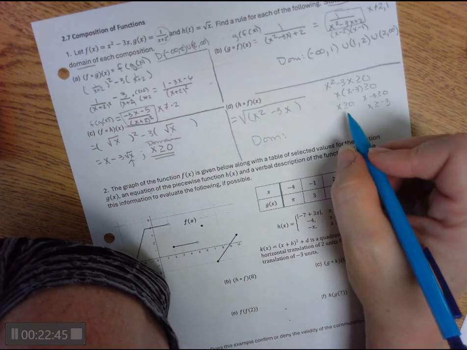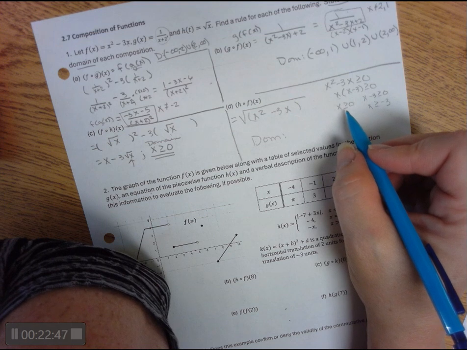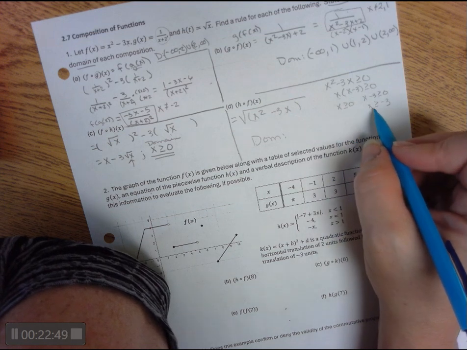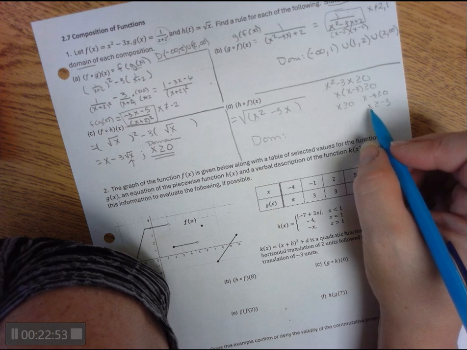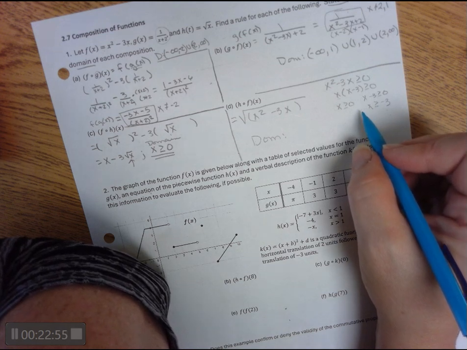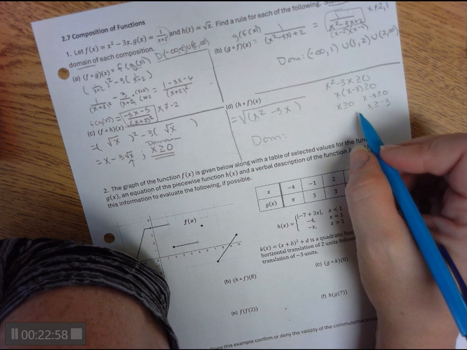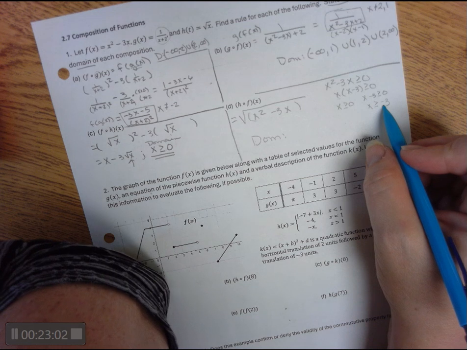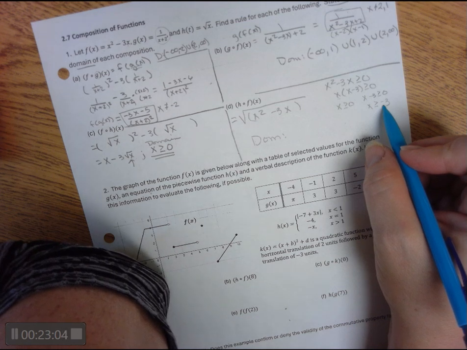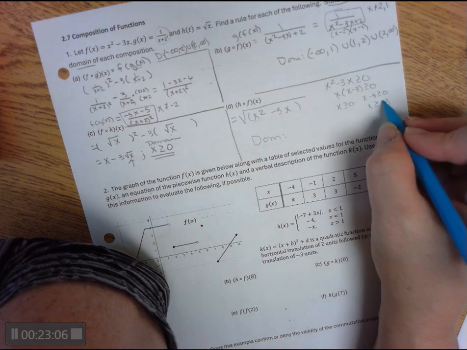If they were both negative, so would 0 to 3 work? Oh, that's positive 3.